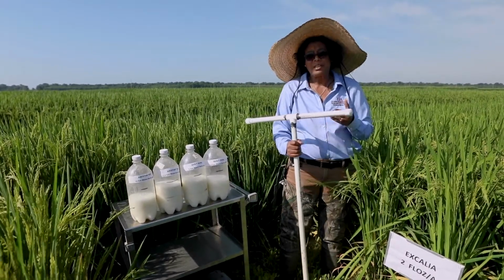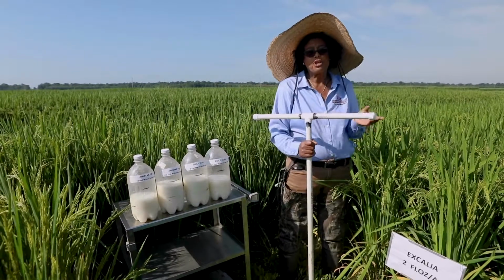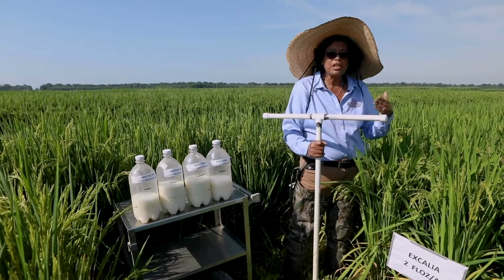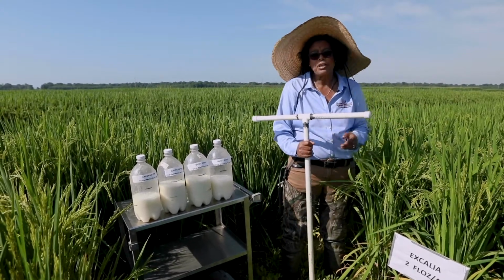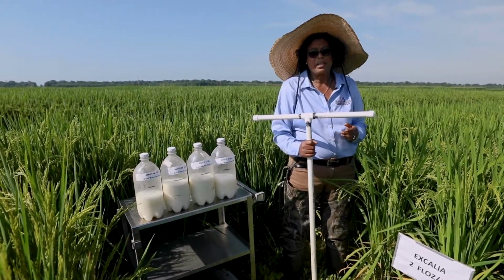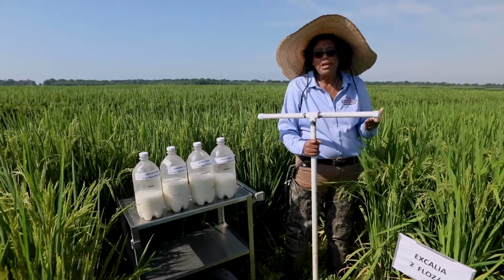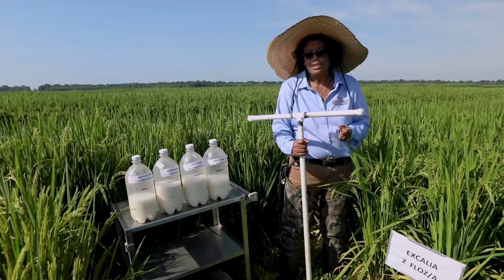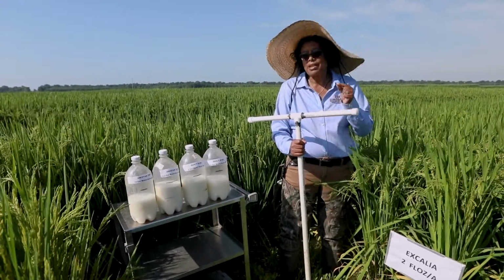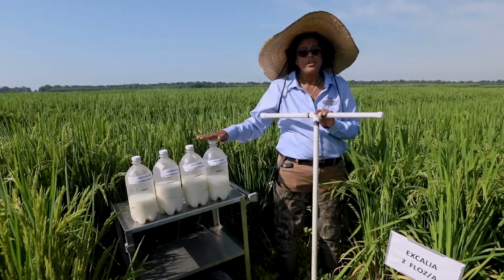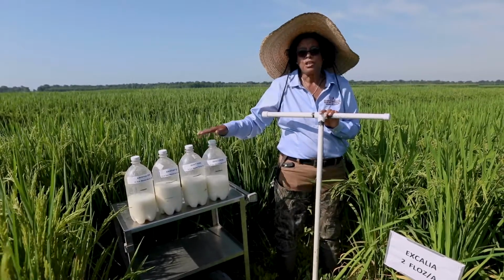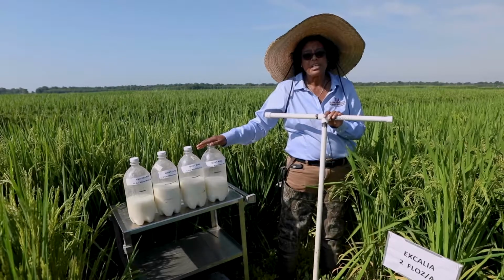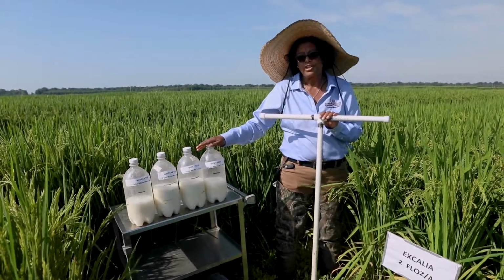And again, timing is very important for smut and kernel smut. And usually we miss out that timing. Too early is too bad, and too late is too bad as well. So make use of your money to benefit from the fungicide application. And last, but not least, water volume is very important. The more water to carry the fungicide, the more the coverage will be, and the better the disease situation would be.